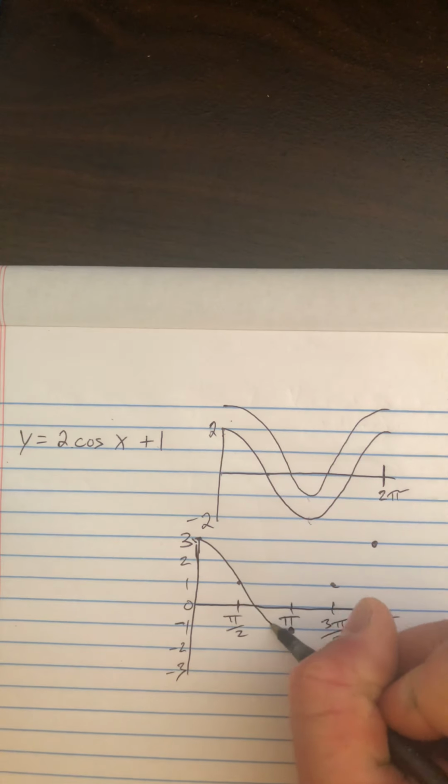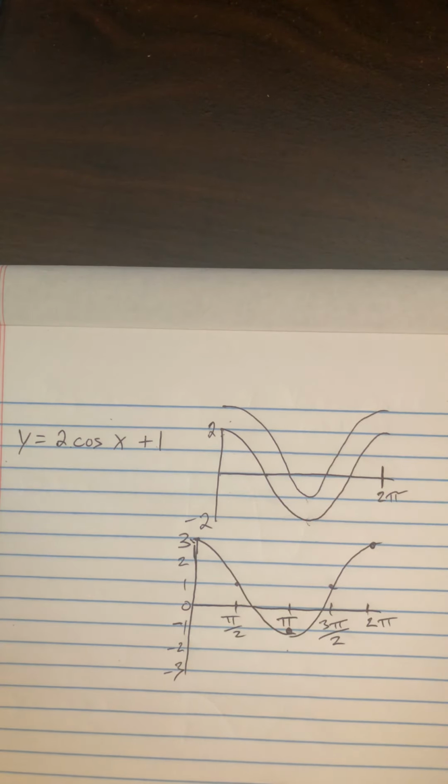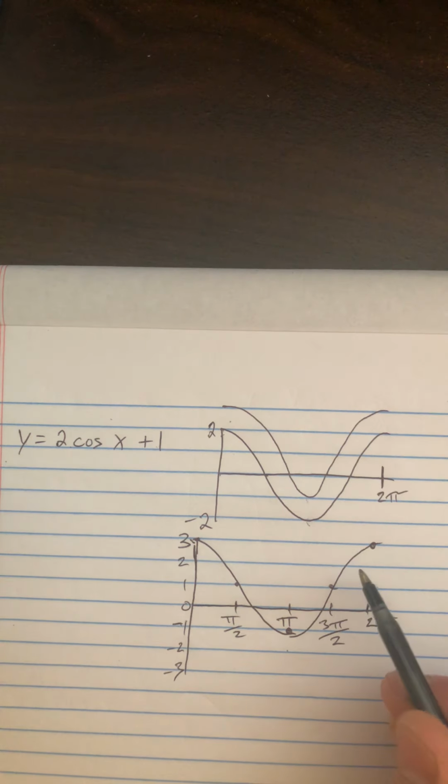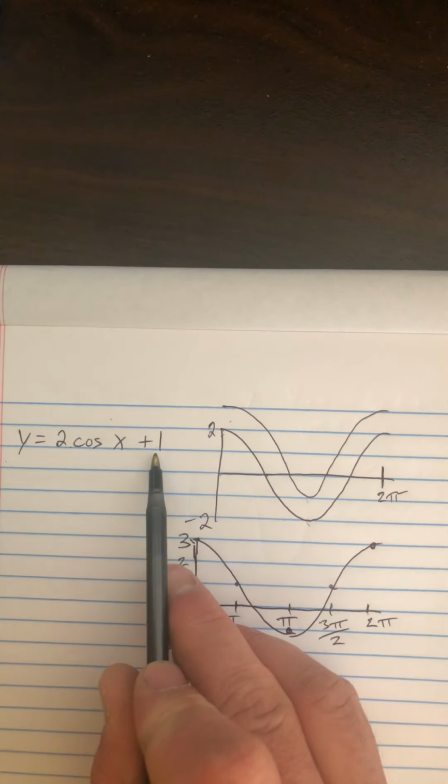Hopefully your picture is better than mine. Close enough. Again, you should label all that good stuff. Graph paper helps. That's y equals 2 cosine x plus 1. This plus 1 is called the midline.